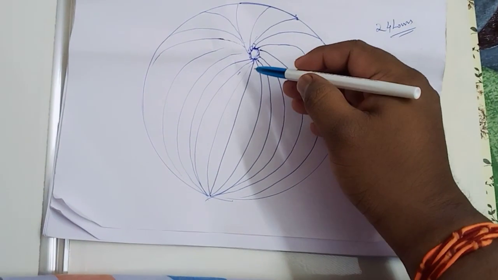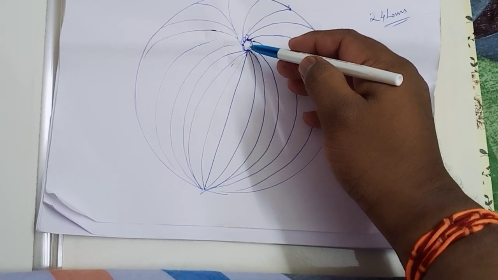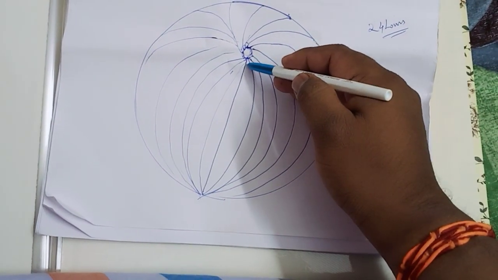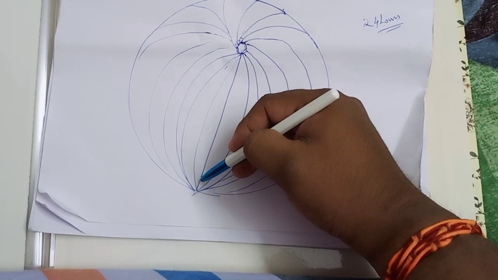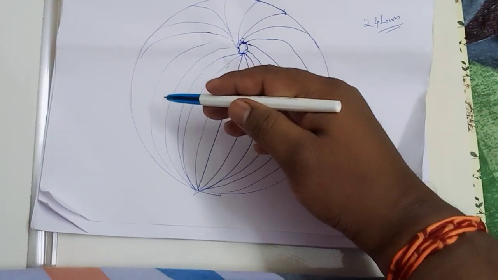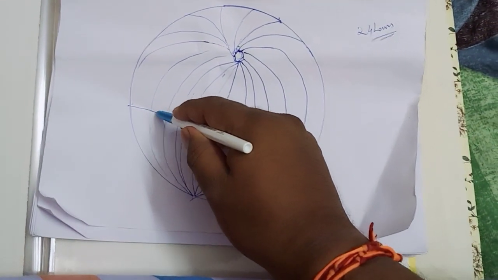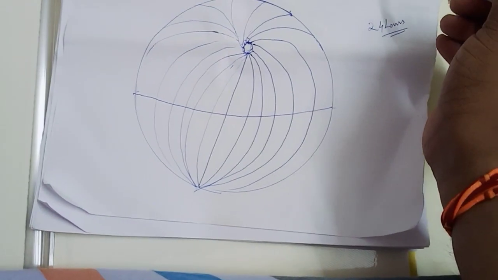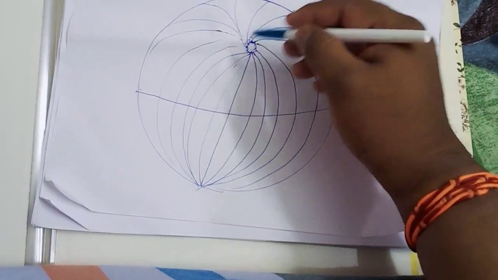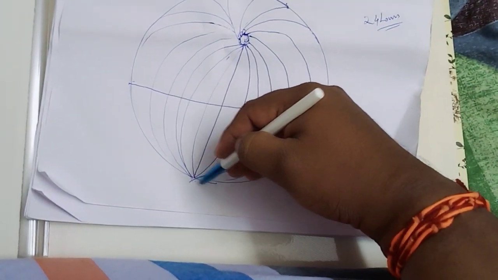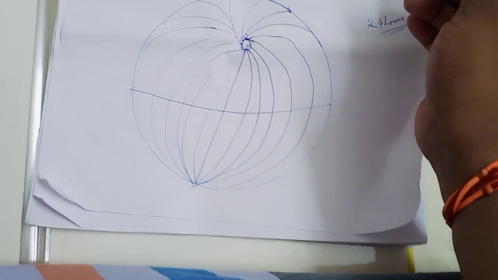From the North Pole, I've drawn first the center line, that is the longest longitude. All the longitudes are the same in size. But latitudes, as you say, the longest latitude is the equator. But in the case of longitudes, all longitudes are of the same size. They start from the North Pole and end up in the South Pole. So all are the same in size.